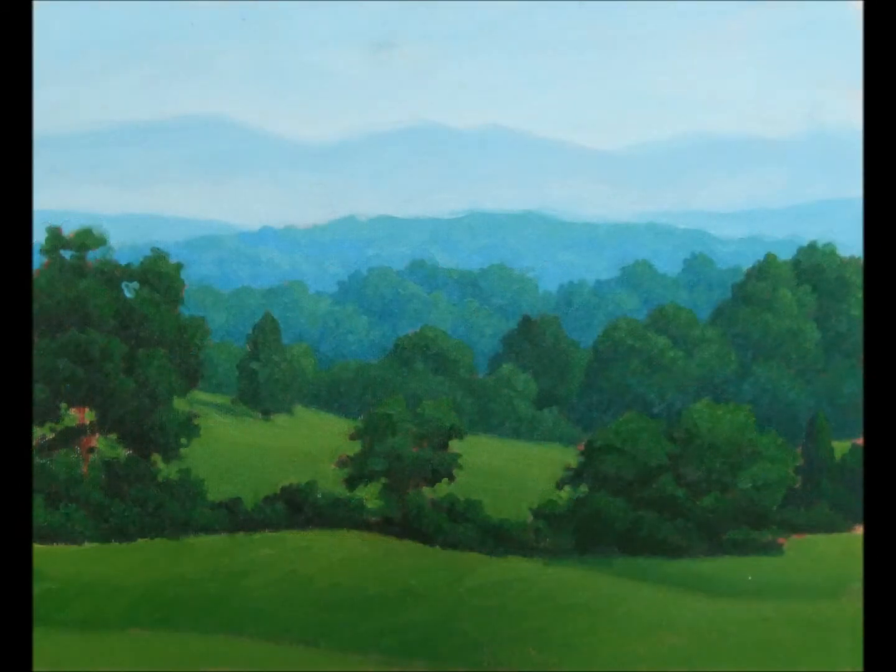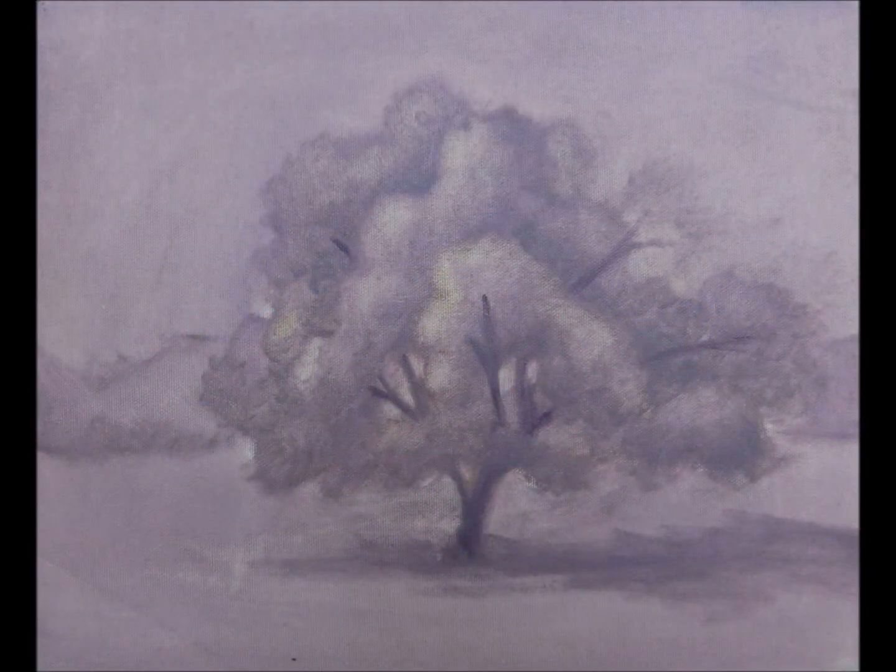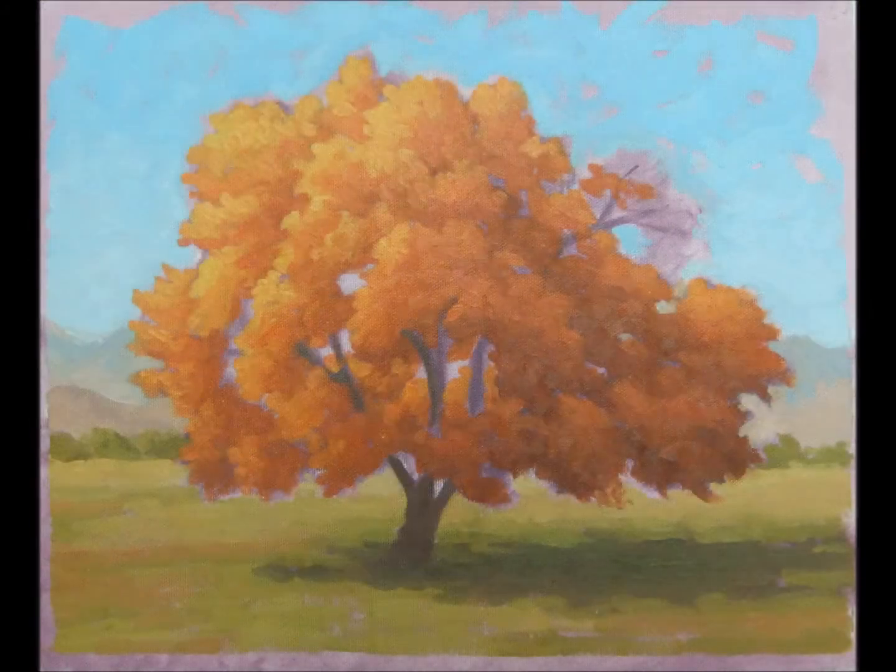Tonal studies are often used as an underpainting. In essence, it's a preparatory ground for the colors to come. And finally, it enables you to avoid the anxiety that we all can feel when faced with an empty white canvas before starting a new painting.